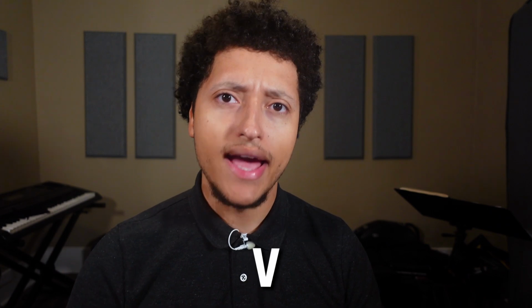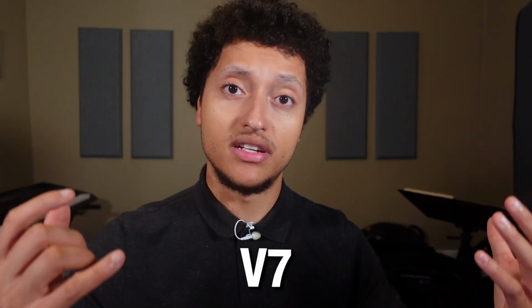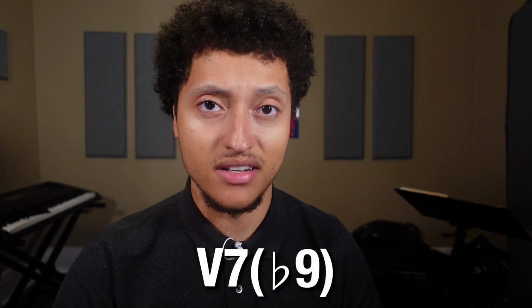There's the good old triad, the triad with the 7 on top giving us the 5-7 chord, and if the composer is feeling really spicy within a minor key, you might hear them stack the flattened ninth on top. That's about as far as 5 chords get within the classical period of music.